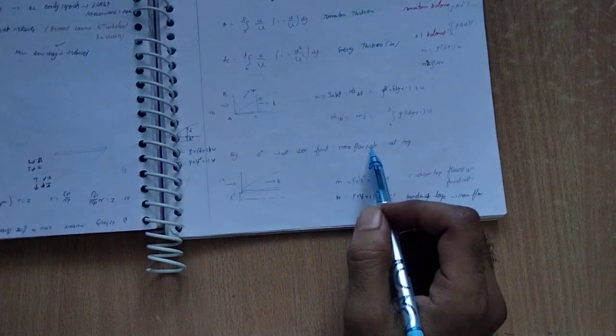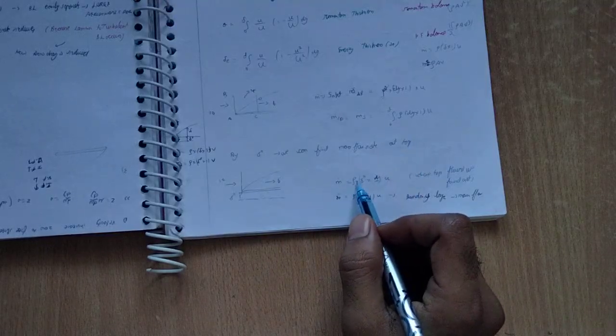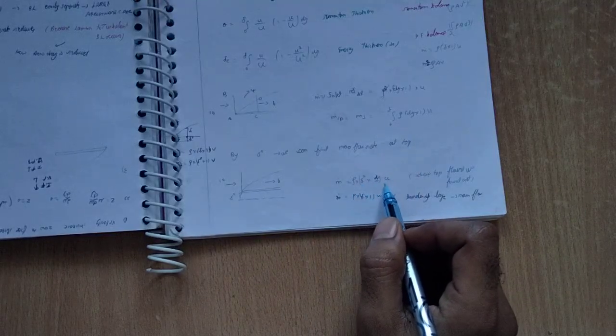So by delta star you can find the mass flow rate at the top. Simple thing. m dot equal to density into delta star into 1 into u. This one thing.